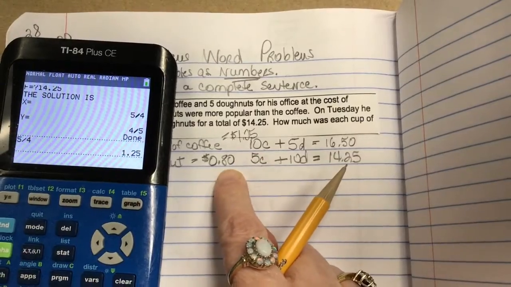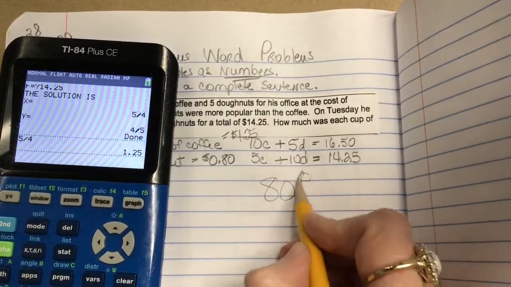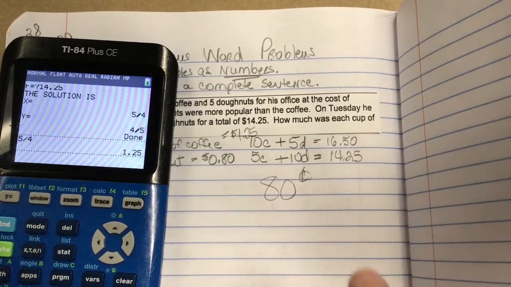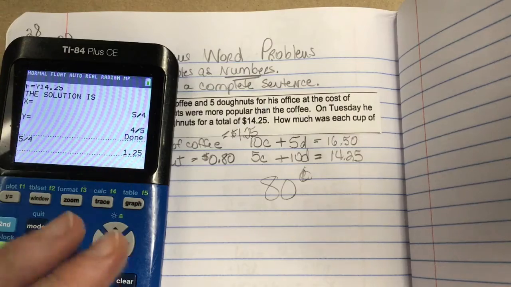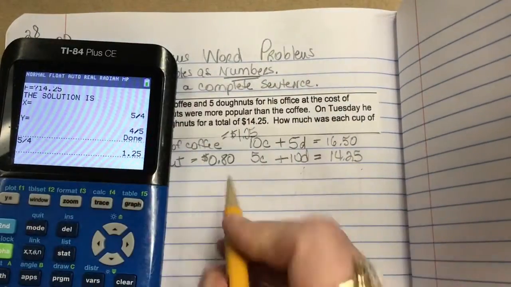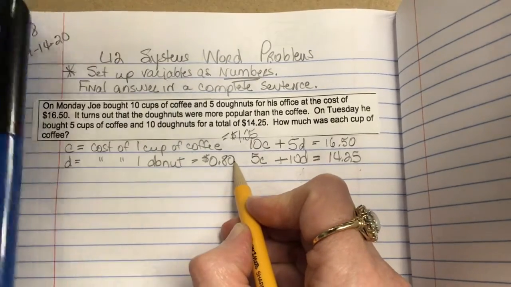Don't use the cent sign. Do not write this. Because people tend to put a decimal in front of that, which is not true. That's like 0.8 of a penny. And that's not what we're doing. So put a dollar sign, $0.80, and you'll have what the donut costs.